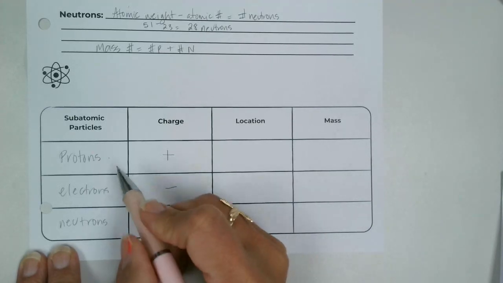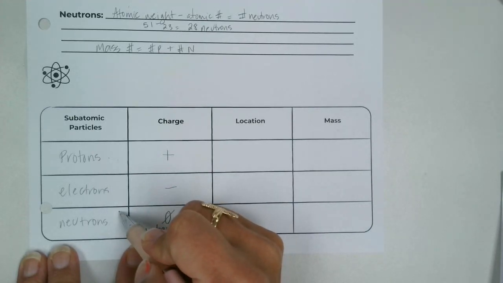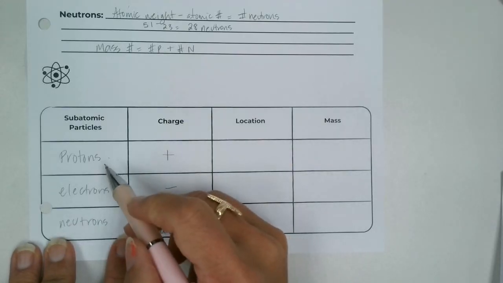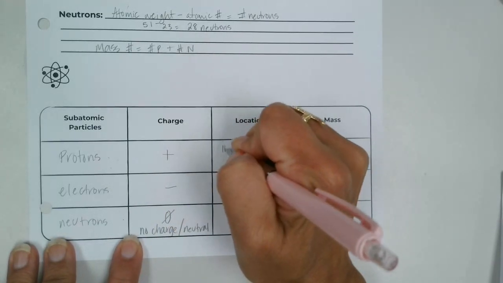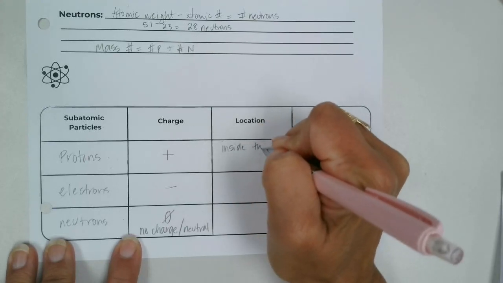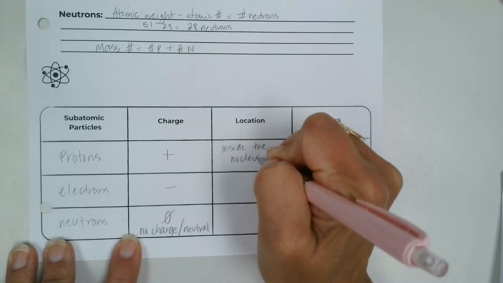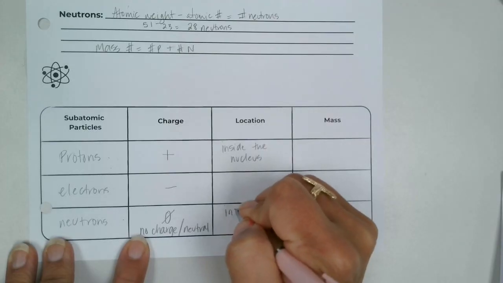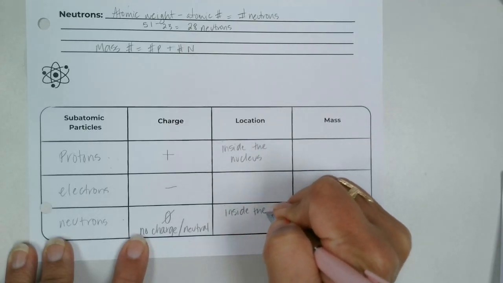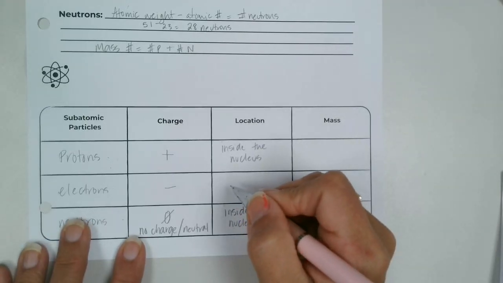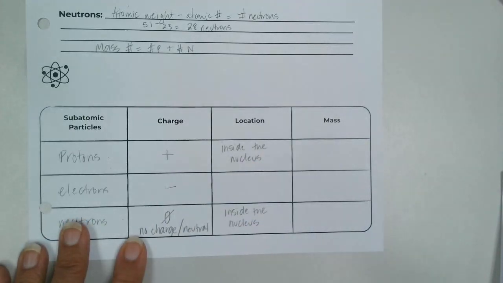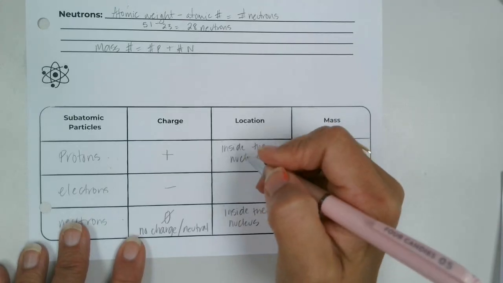Location, location, location. Protons and neutrons are going to make up the bulk of the mass of an atom. So your protons and your neutrons are both going to be found inside of the nucleus of the atom. Your electrons, on the other hand, they are outside. They are in orbitals, moving very, very quickly.